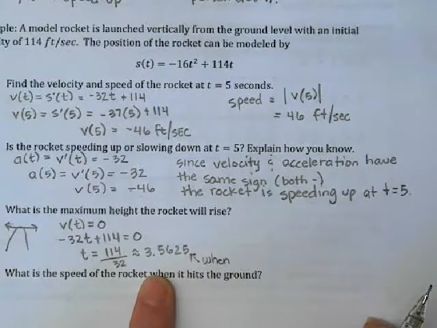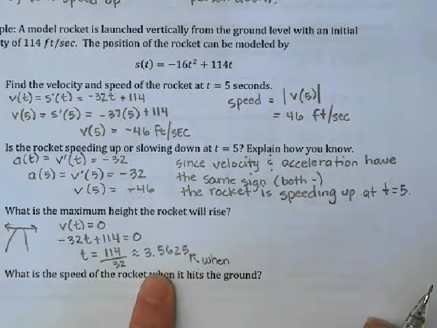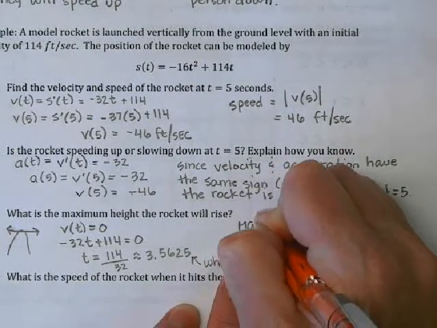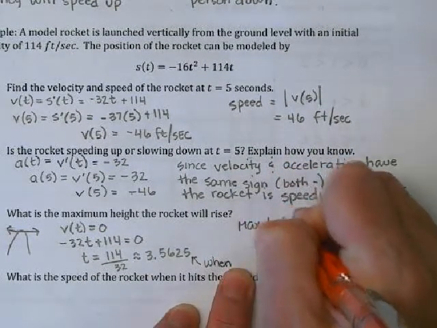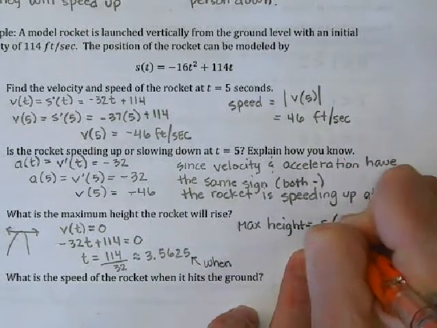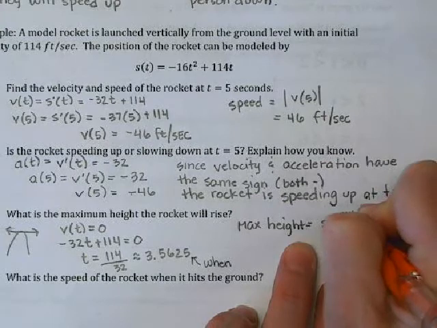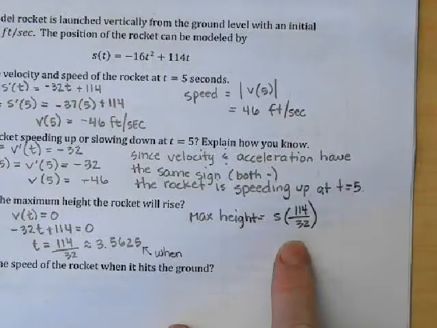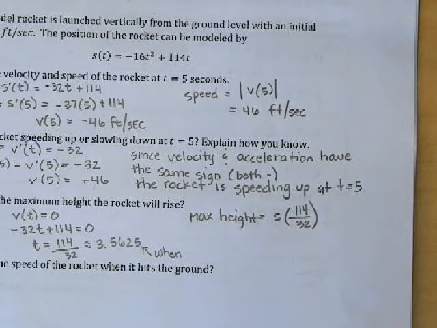So I have to figure out how high it was after those many seconds. The maximum height is equal to S of 114 over 32. When I put this on my calculator, I prefer to put in 114 over 32 because that's more accurate.